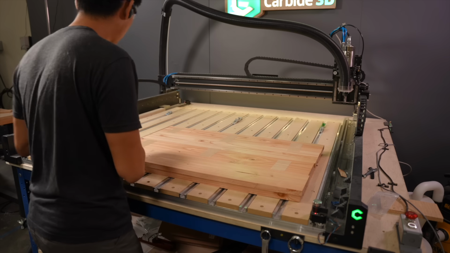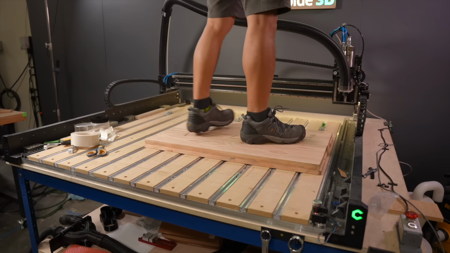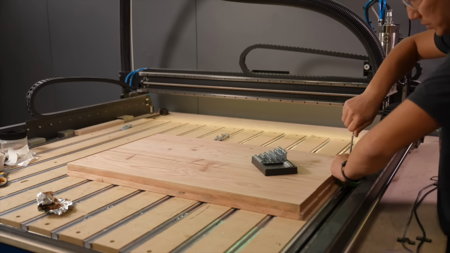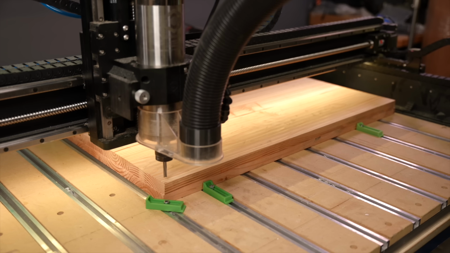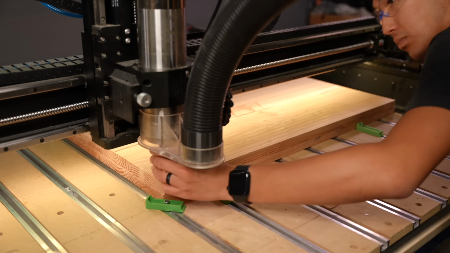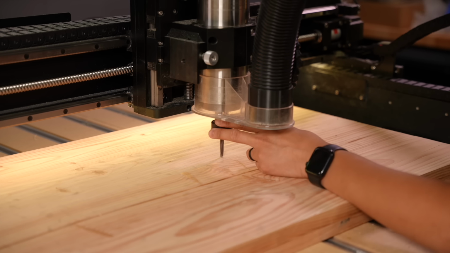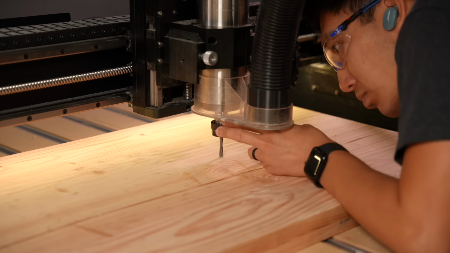This is the material I'm using for my flag, and I've both applied double-sided tape to the bottom and stuck some clamps around the perimeter. My zero is set just inside the bottom left corner of my stock to make sure I don't accidentally chop off part of the flag's edge, and since I've previously flattened this material, I don't need to worry about high spots when I zero off the top of it.